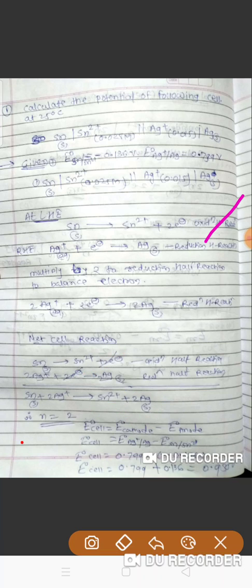Here n is equal to 2, because 2 electrons are released at the anode and used for reduction at the cathode. So the total number of electrons is 2, so n is equal to 2.